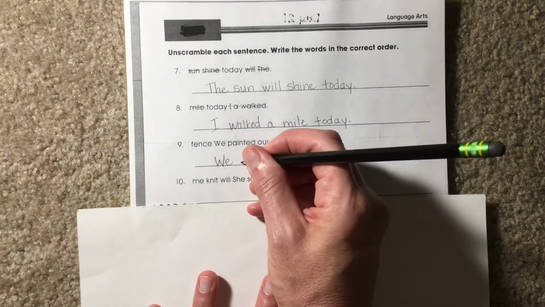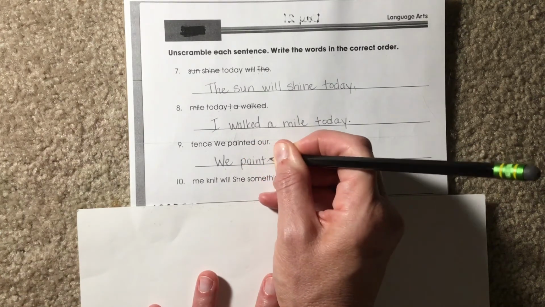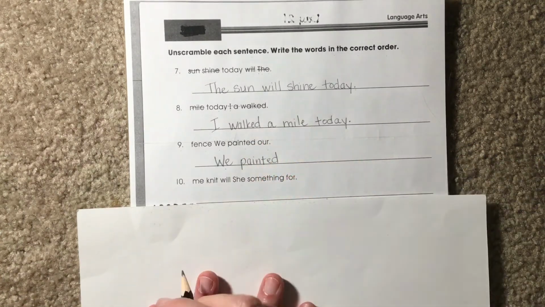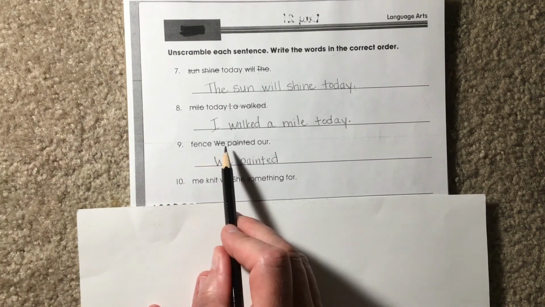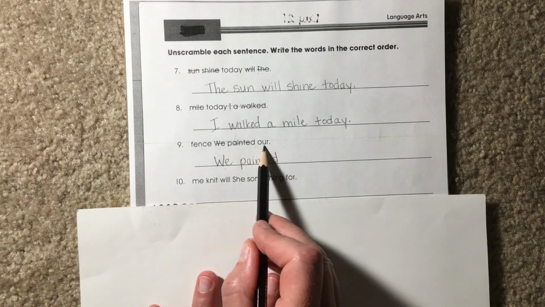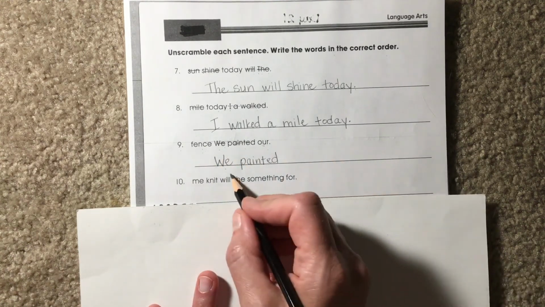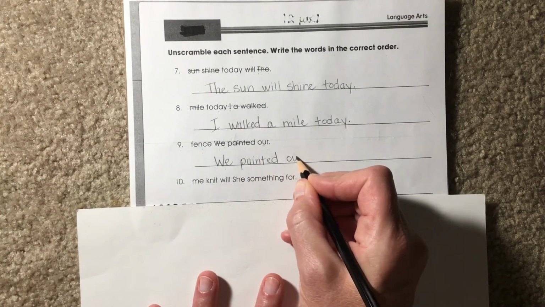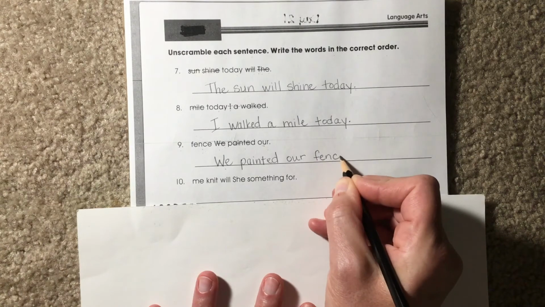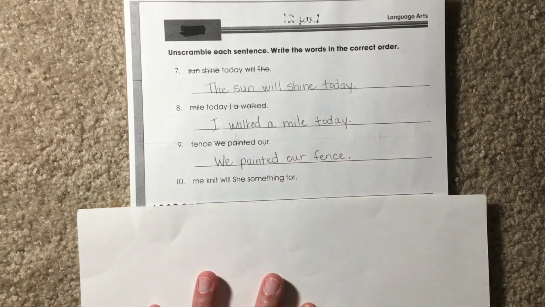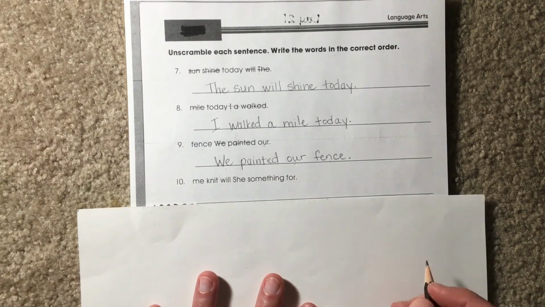That makes sense. We painted. We painted fence, or we painted our fence. That makes sense. We painted our fence. Period. We painted our fence.